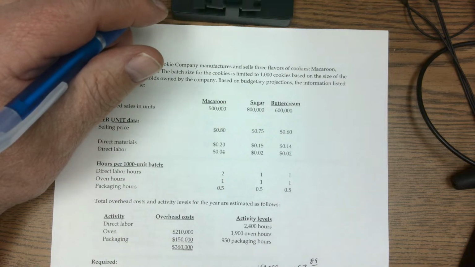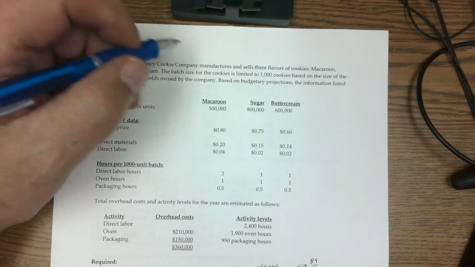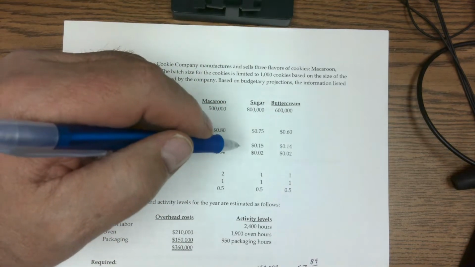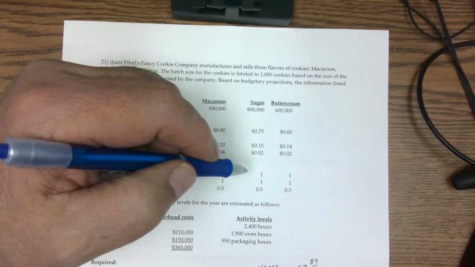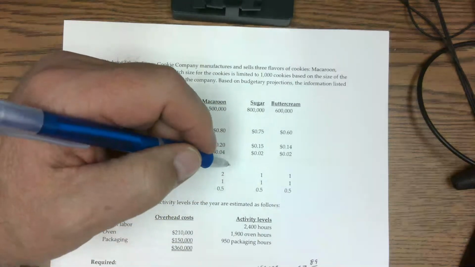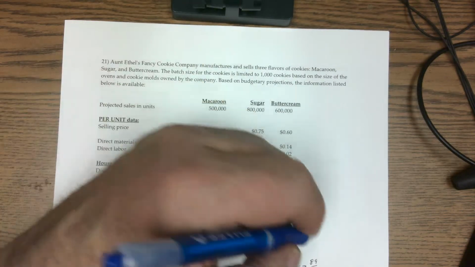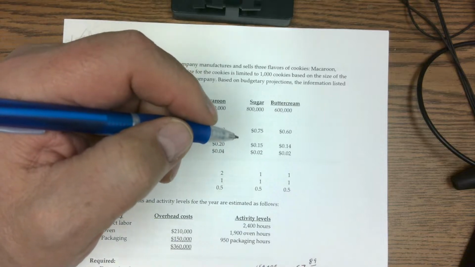So for the sugar cookie, we've got 1 hour of oven hours. So that's that one.